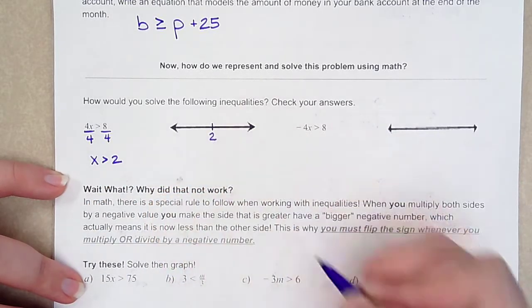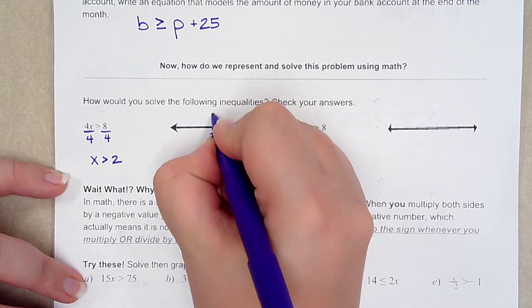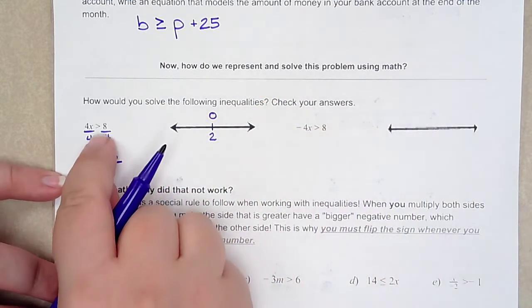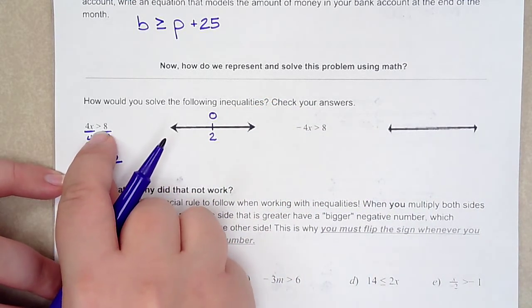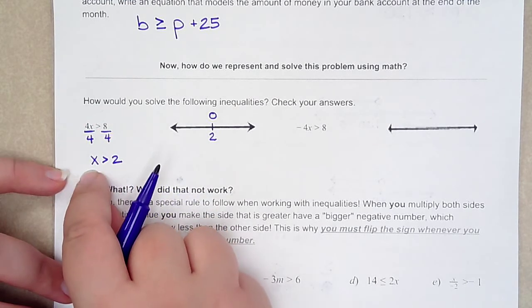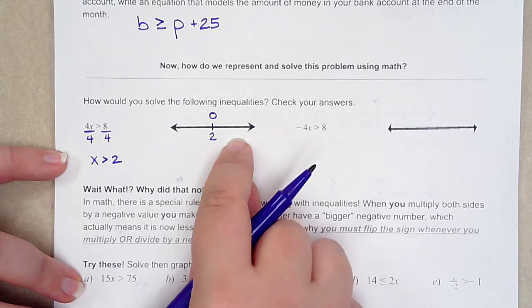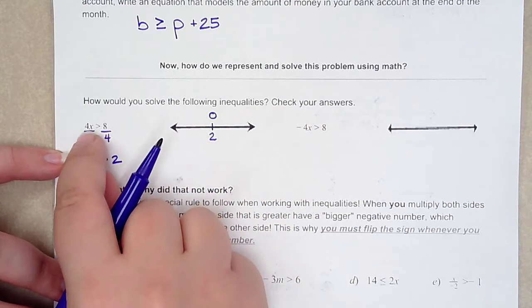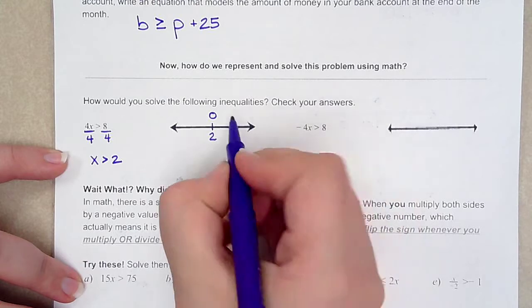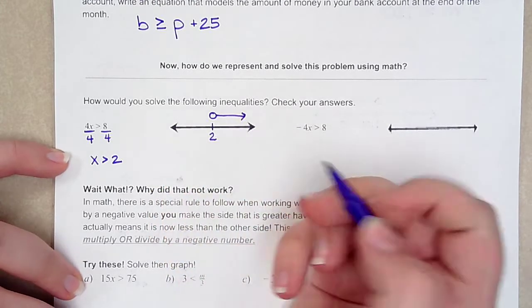I'm going to find that important number on my line, and I'm going to graph. Notice this doesn't have the or equal to underneath, so 2 isn't going to work. But numbers greater than 2 should. Let's check that. I'm going to check the number 3. 3 times 4 is 12, and 12 is greater than 8. So these values work.